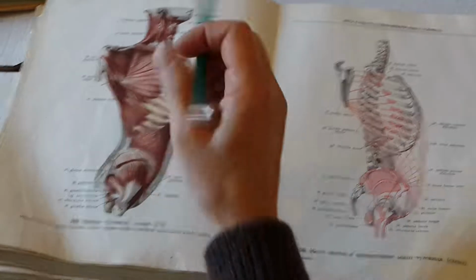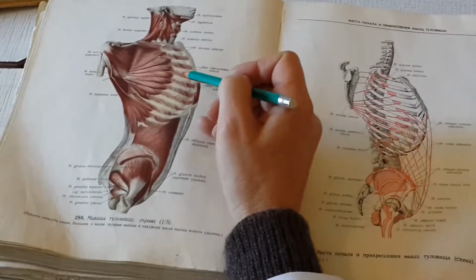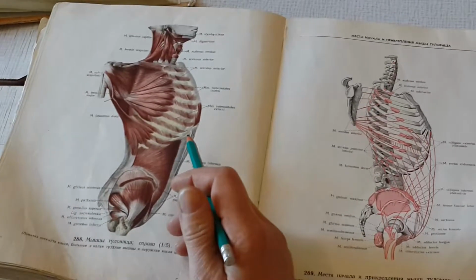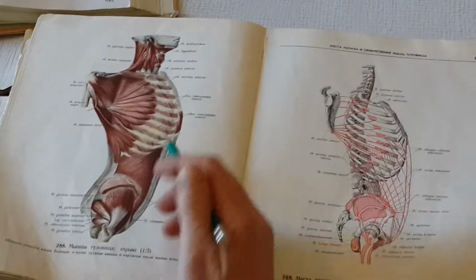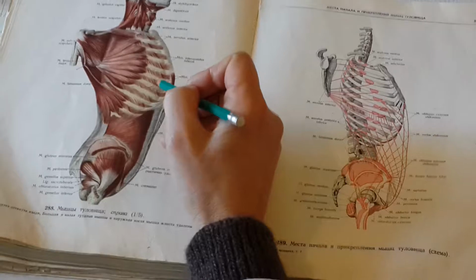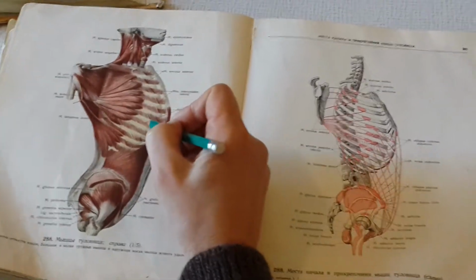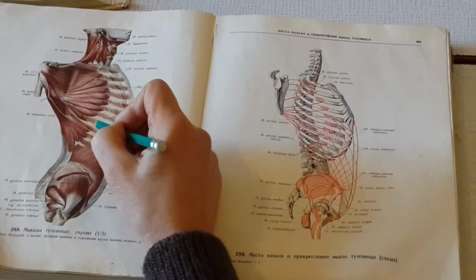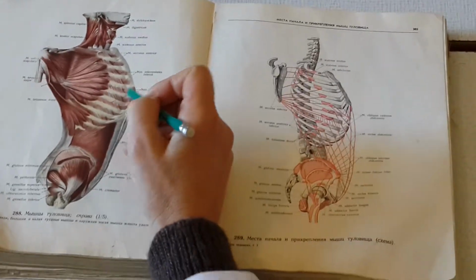The second group of muscles, or muscles of respiration, are those muscles which are located where? Between ribs. Yes? They connect two ribs together. These are called external intercostal muscles because they are visible on the external side.